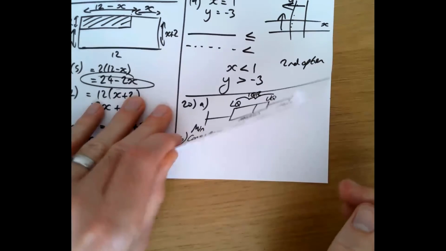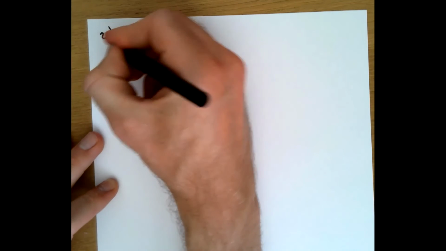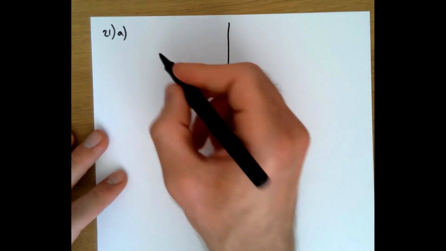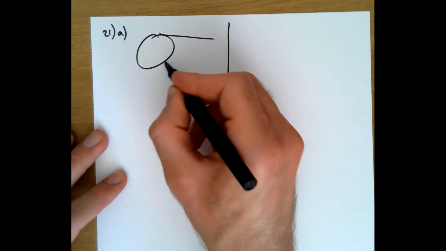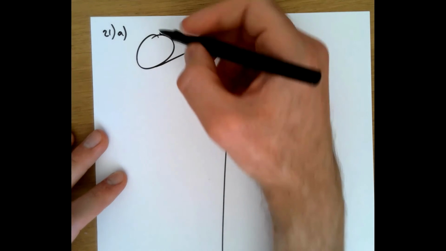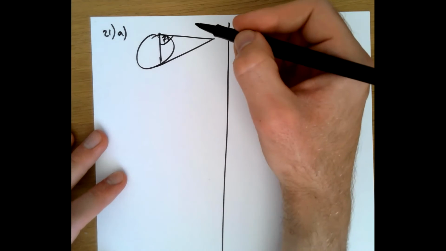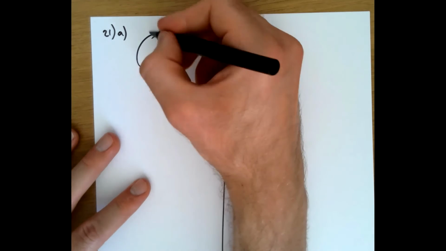Okay, good. Where are we now? 21. Okay, so circle theorems. 21 and a bit of triangles to be fair as well. So if you've got your circle, let's just try and draw it out. So we've got our lines like this. We've got an angle here of 71. A and B are points on a circle.